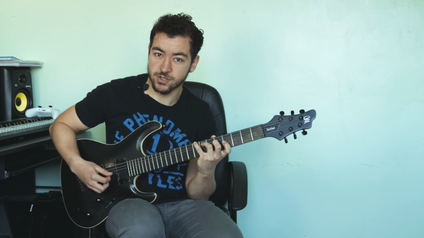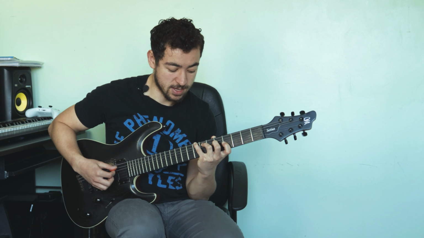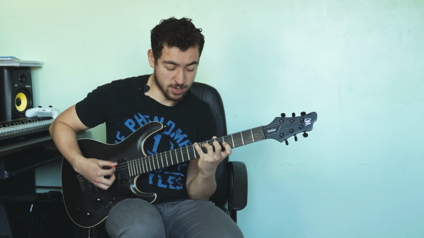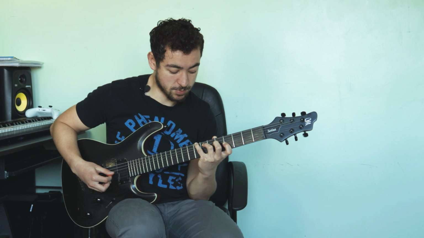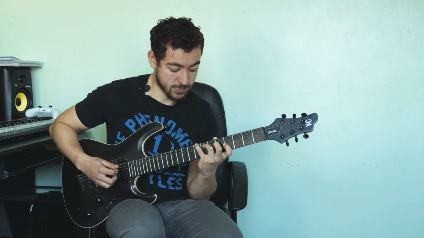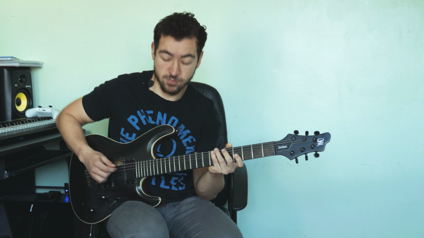Now, most of the shapes I'm going to be showing you in today's video are going to be very usable in your playing. This one's maybe a little bit of a tricky one, but definitely usable if you break it down into maybe 3 notes. Then we're going to look at the root on the A string.